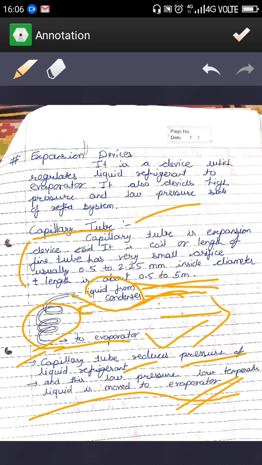Actually, it does not have many components. Just a simple coil having a number of turns is used. So it is cheap in its cost.